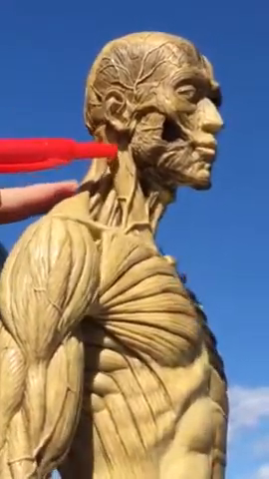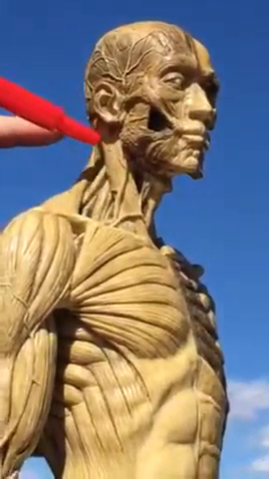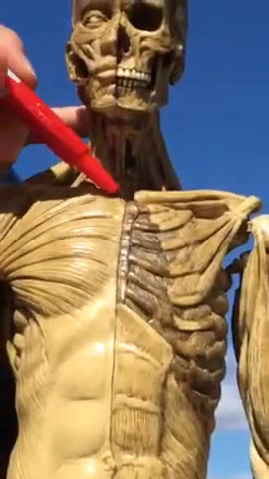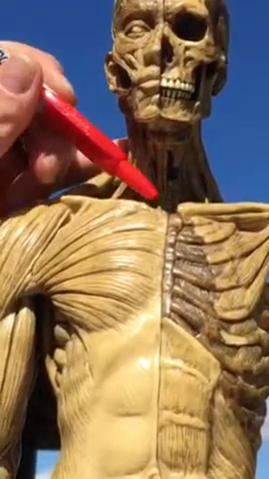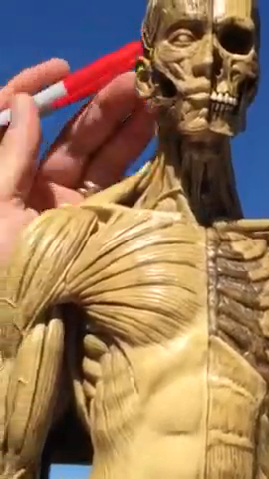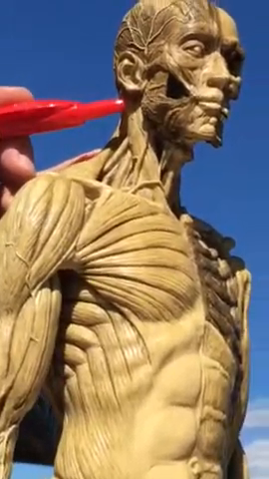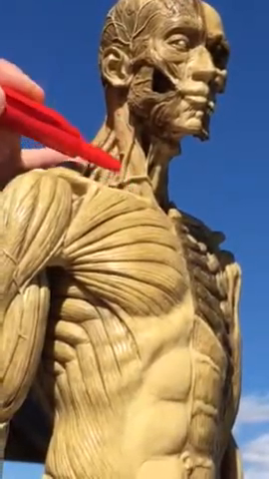Then here you can see sternocleidomastoid. So it goes from the sternum and the clavicle, that's the sternocleido, to the mastoid, which is the mastoid process of the temporal bone for sternocleidomastoid.